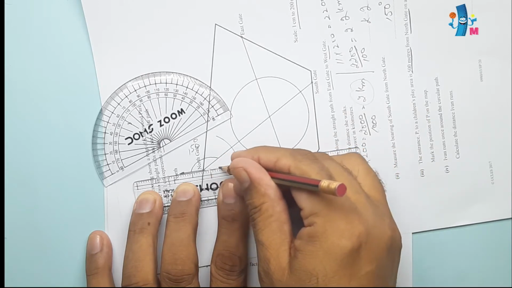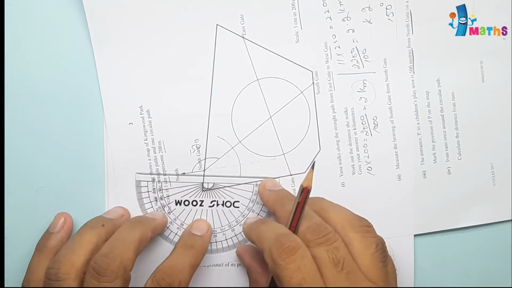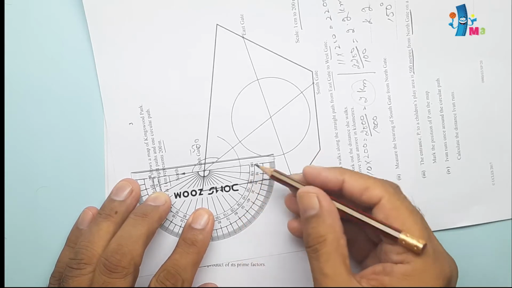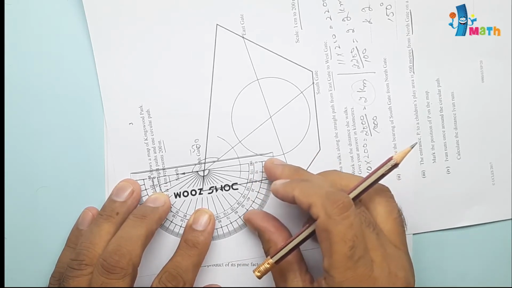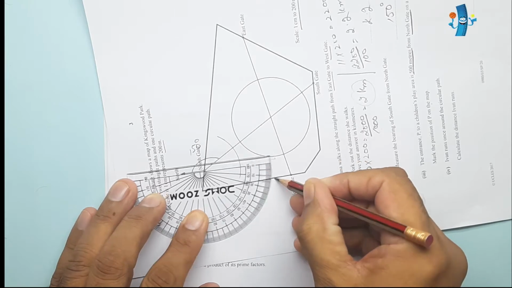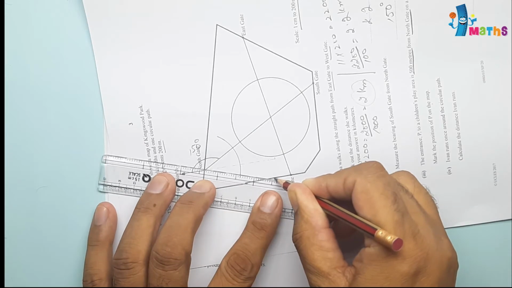This will be the 180 line. So 180 plus 15 will be 195. So 15 degrees we'll check from here. So 10 and 15 will be this mark, and now we can draw from here.